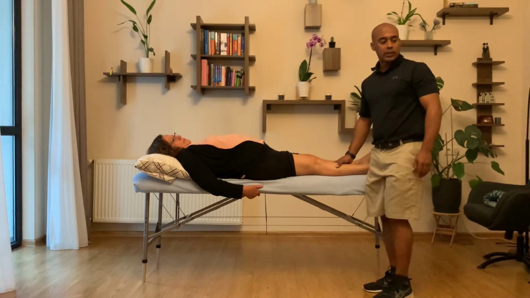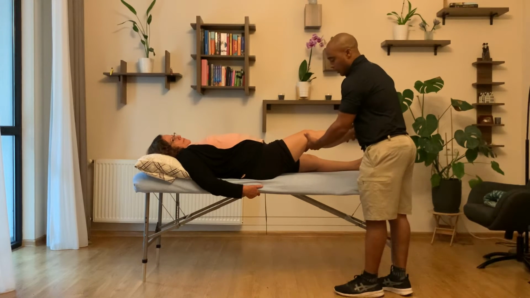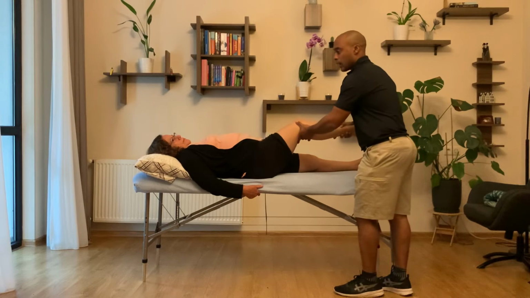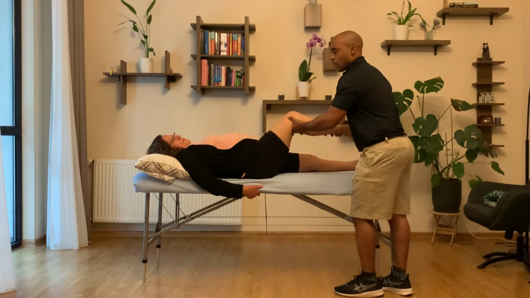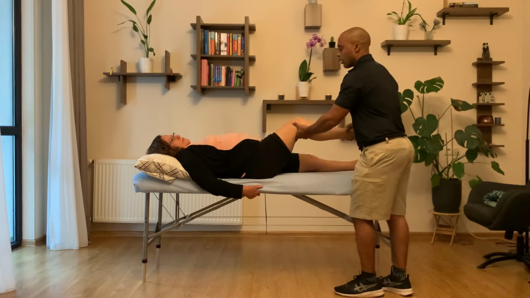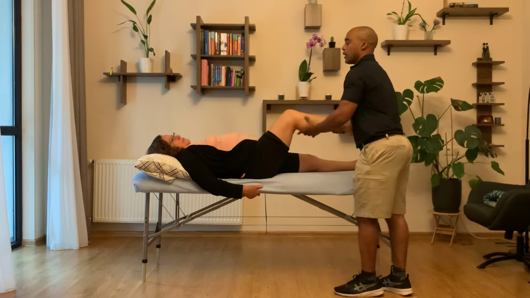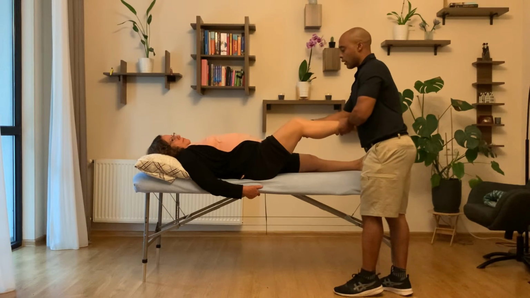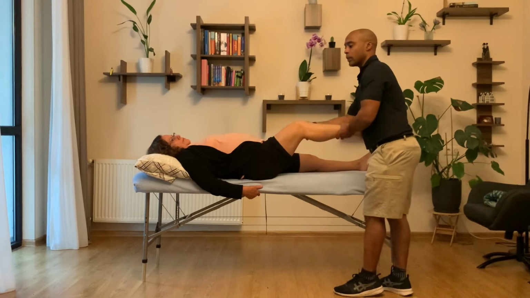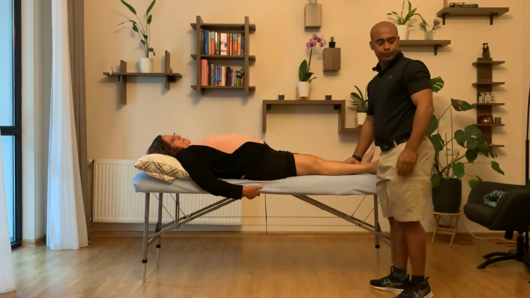Next we'll look at McMurray's test. So with one hand along the joint line, you're going to add slight rotation of the tibia, and then from a flexed position you want to move into an extended position, testing the lateral side, and with the medial rotation of the tibia as well as a medial force, you'll test the medial meniscus. Okay.